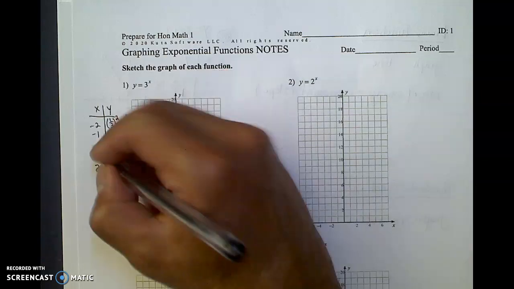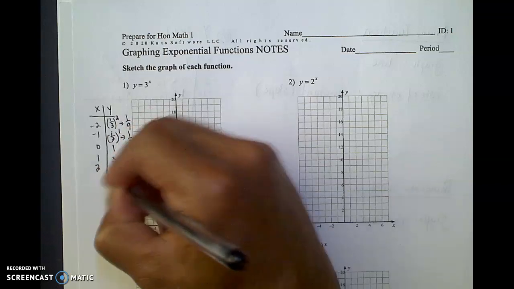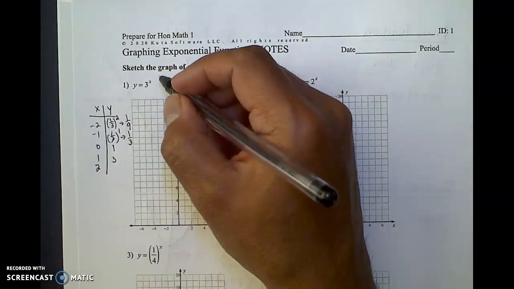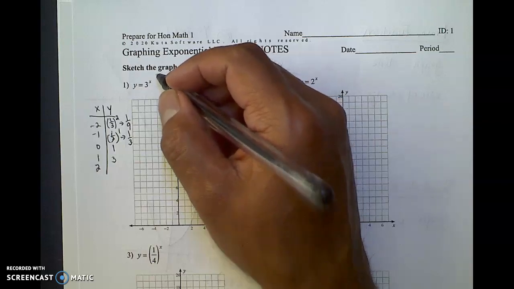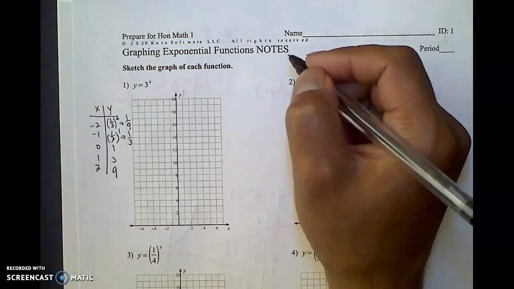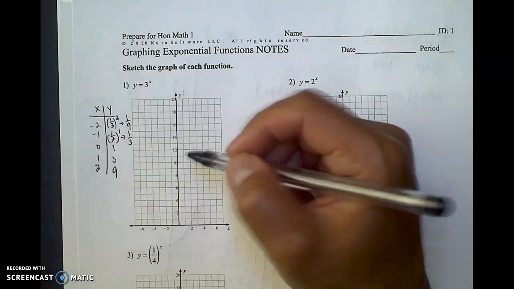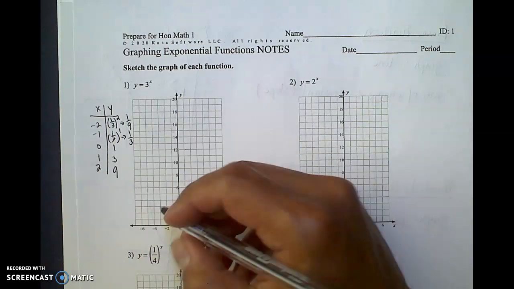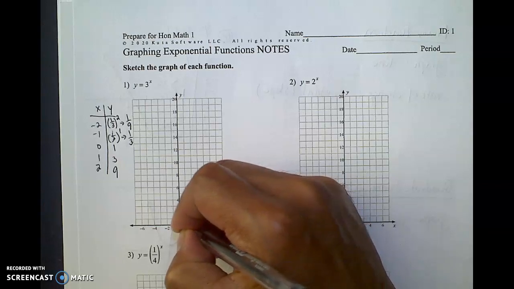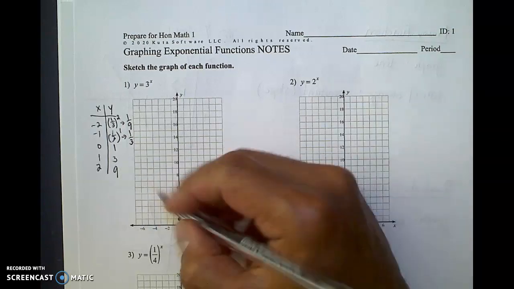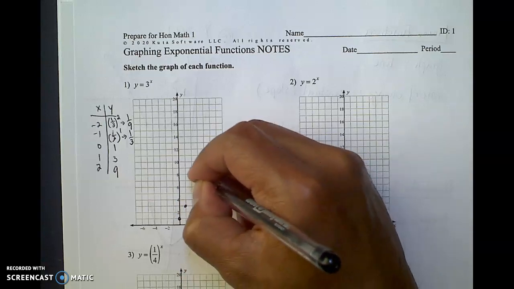0. Anything to the 0 exponent is 1. 3 to the first power is 3. 3 to the second power is 3 squared. These are exponents, so it's not going to be 6. 3 squared is 9. So let's go ahead and graph these points. I'm going to start off with the easier ones, the non-fractional values. I have a point at 0, 1, which again is our y-intercept. Then 1, 3. Next one at 2, 9.